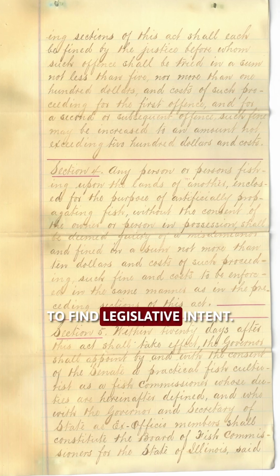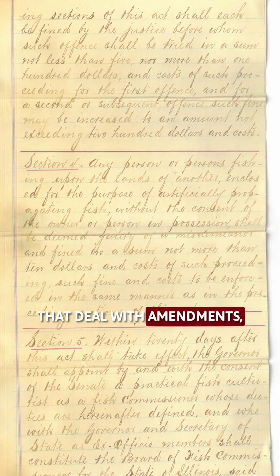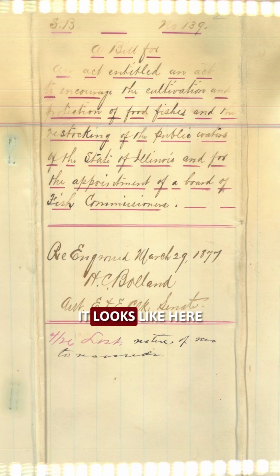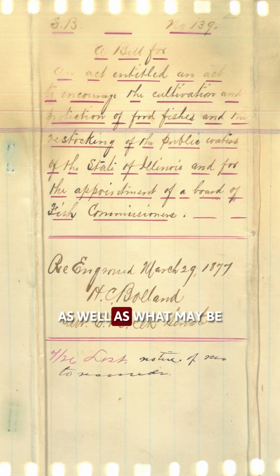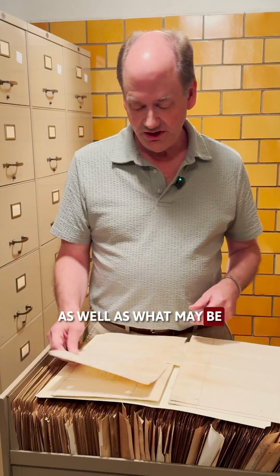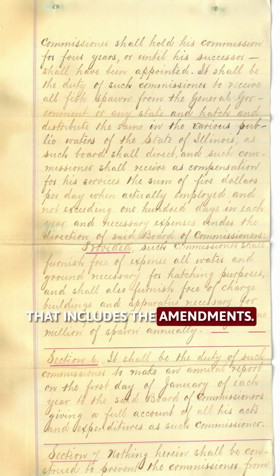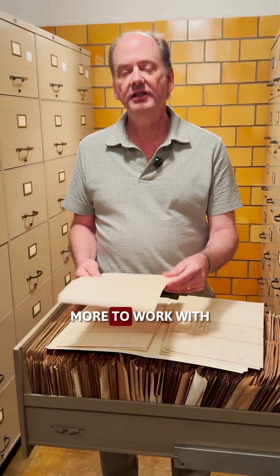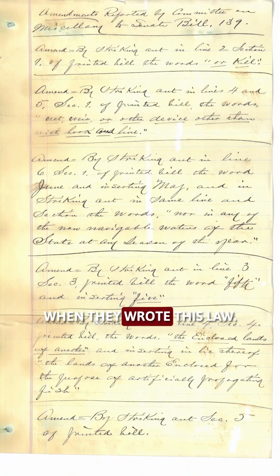to find legislative intent. We have some slips of paper that deal with amendments, various amendments that were adopted or tabled. It looks like here that they have an introduced version as well as what may be the engrossed version that includes the amendments. And so already by the 1870s, you've got a little more to work with when they're trying to figure out what they were intending when they wrote this law.